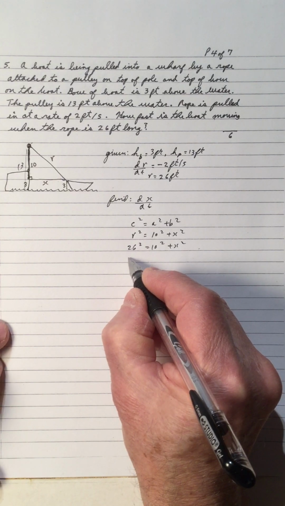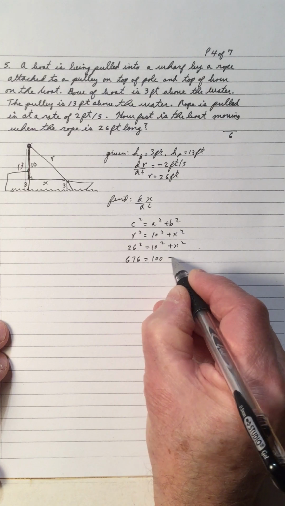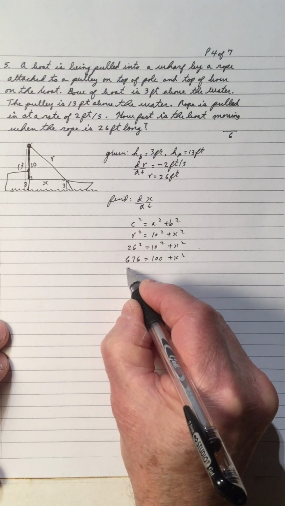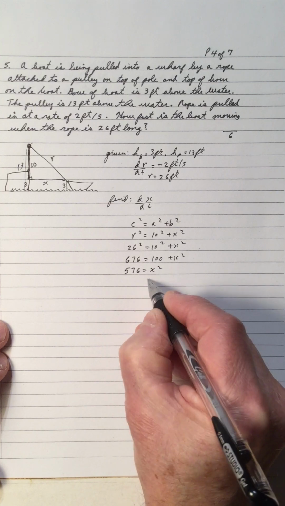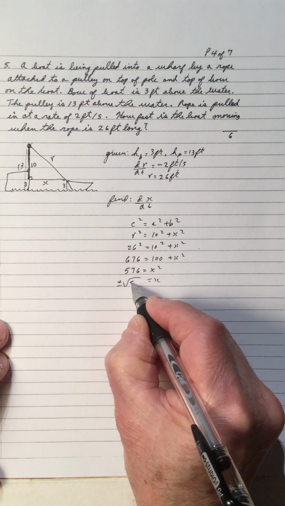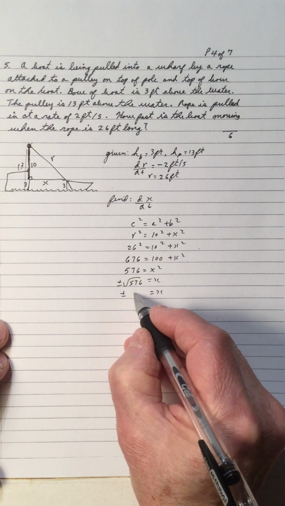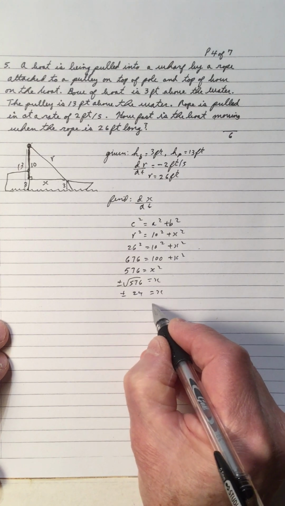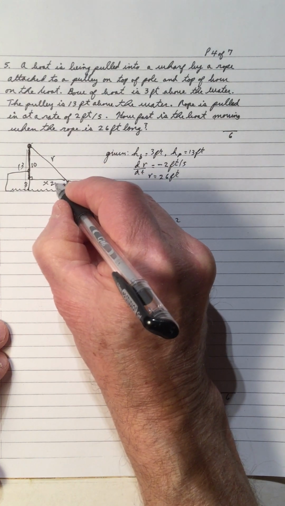So 26 squared is 676. That's 100, that's x squared. So when we subtract 100, we get 576 is x squared. So x is equal to plus or minus the square root of 576. x is equal to plus or minus 24. So x is positive, so it's 24. So this is 24 here.